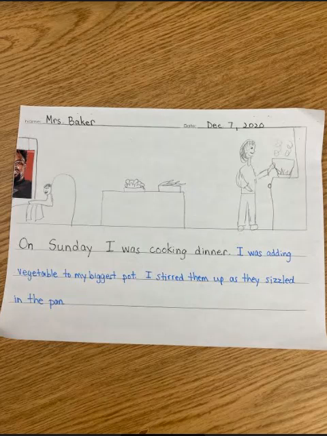So here's my story again, and you can tell that I added in blue pen some of the things to make my story come to life. Look at this. In the beginning, I had, on Sunday, I was cooking dinner, but then I wanted to tell you a little bit more about what I was doing. I wanted to show you how I was moving and what sounds we were hearing. So I wrote, I was adding vegetables to my biggest pot. I stirred them up as they sizzled in the pan. So my movement is adding the vegetables and stirring them up.